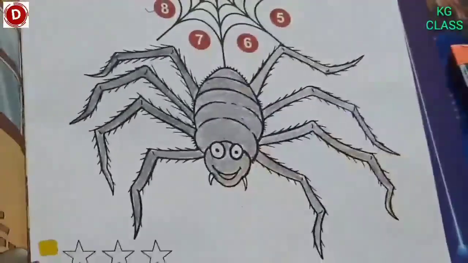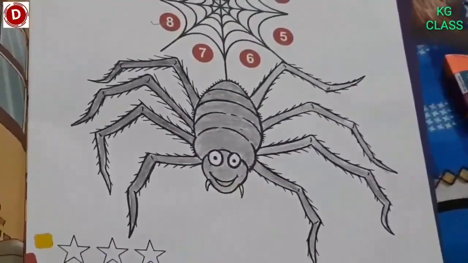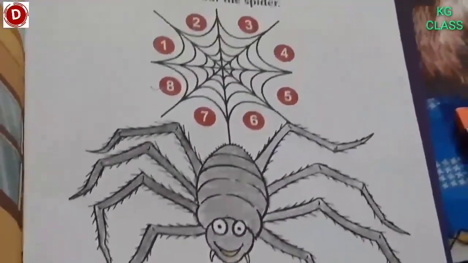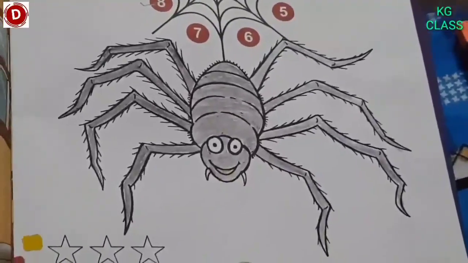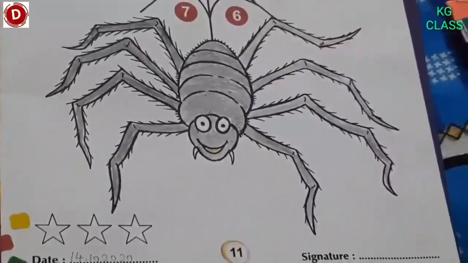Children, now see, in this way you have to color this beautiful spider. Okay, see, now this is looking very pretty, isn't it? She is very dangerous, but still she is looking pretty. So you have to color it like this. Color this activity, enjoy it, and then send its picture to me.